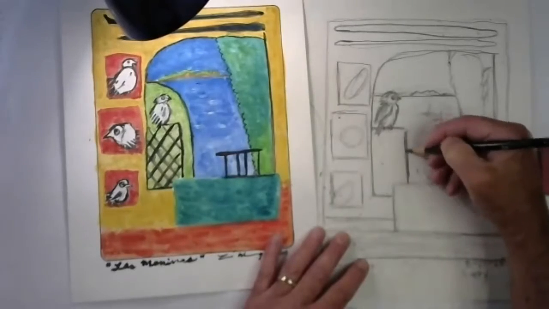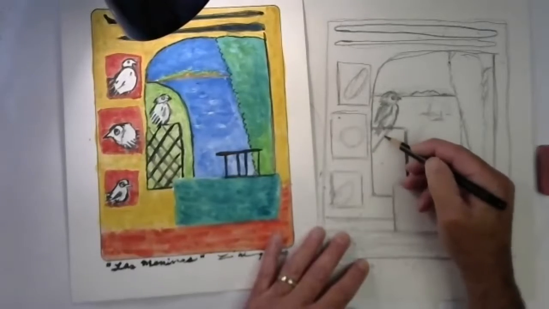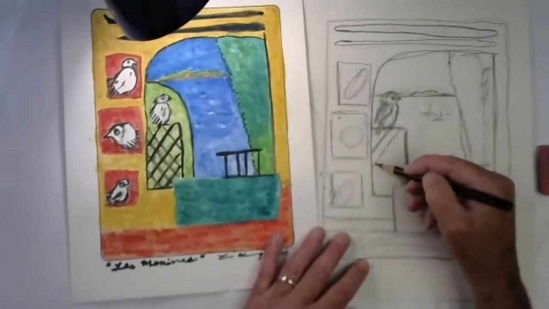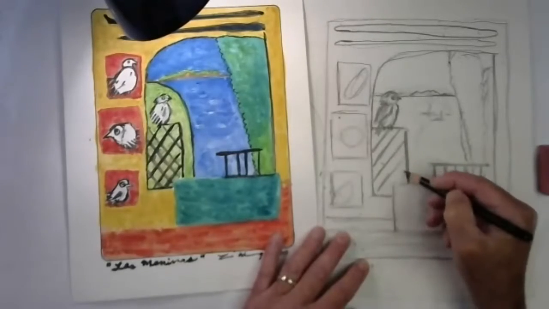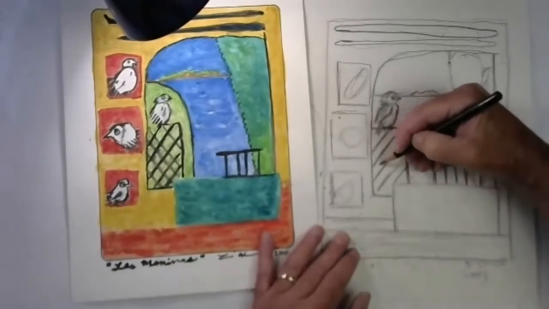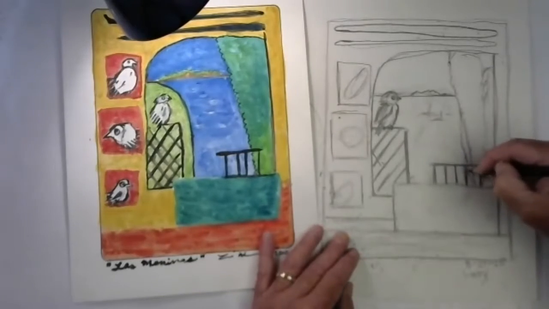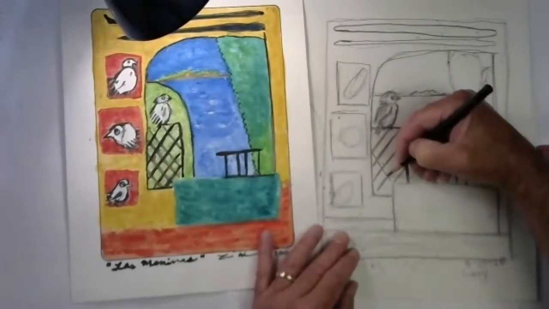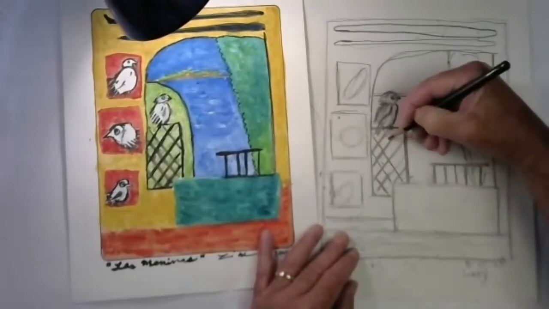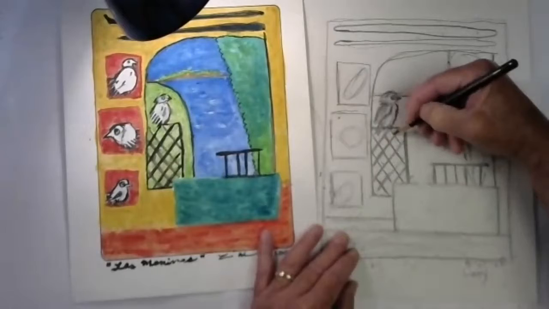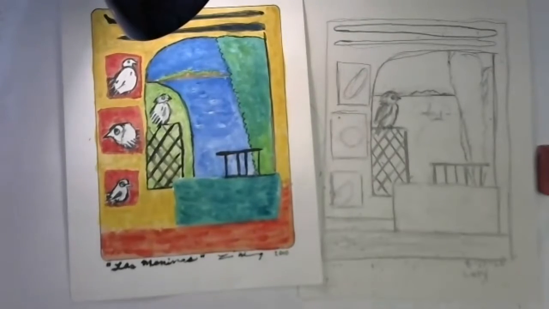Now with the trellis, I'm going to come in and it's going to be a 45-degree angle. I'm just going to bring in my lines. You don't have to do a trellis. You can make this solid too, but what I like is that this railing and this trellis work off each other. And I like that it's see-through. So if we want to have something behind there, we can. So I've got my little trellis there.